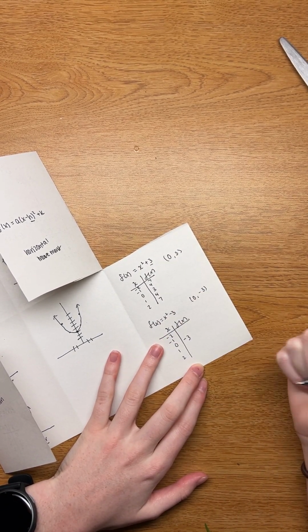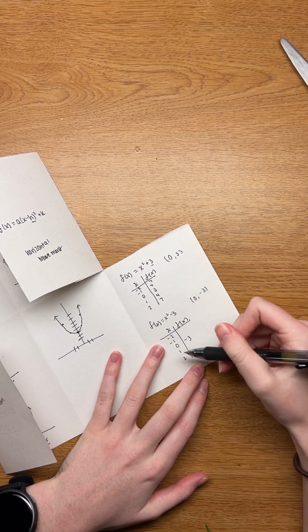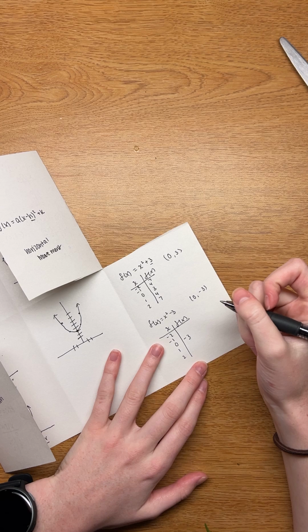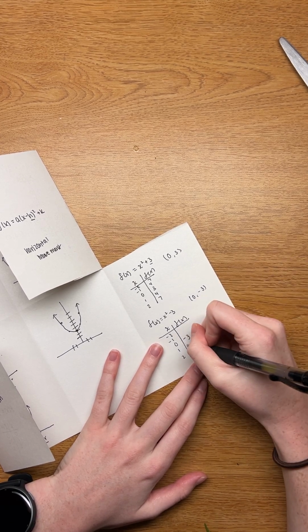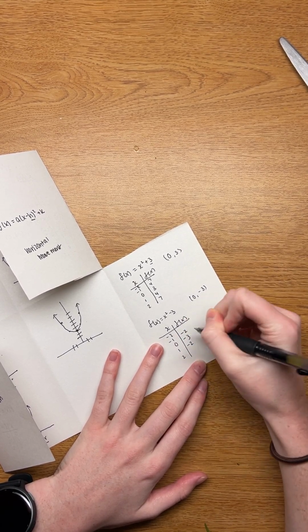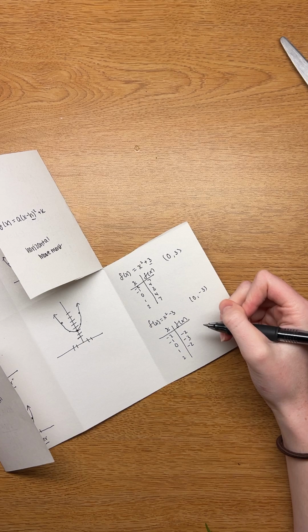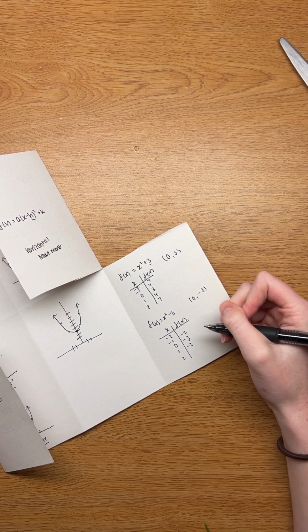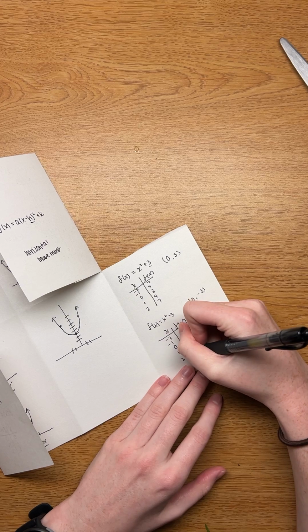So there's our numbers again, same numbers we used before. When we plug in 1, we get negative 2. And when we plug in 2, we get 1.